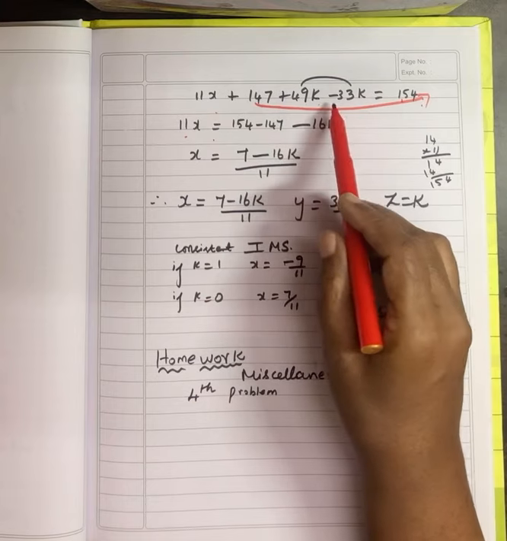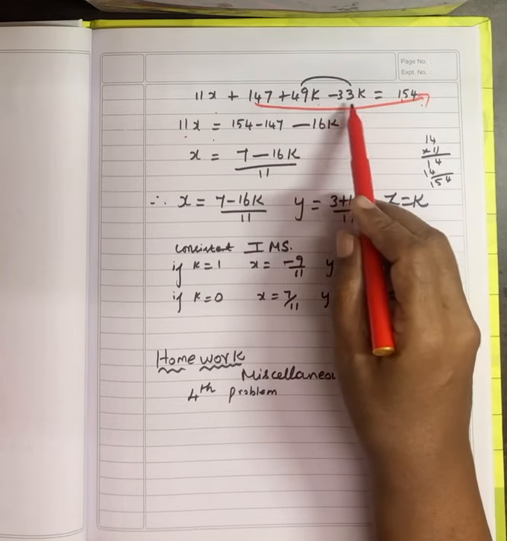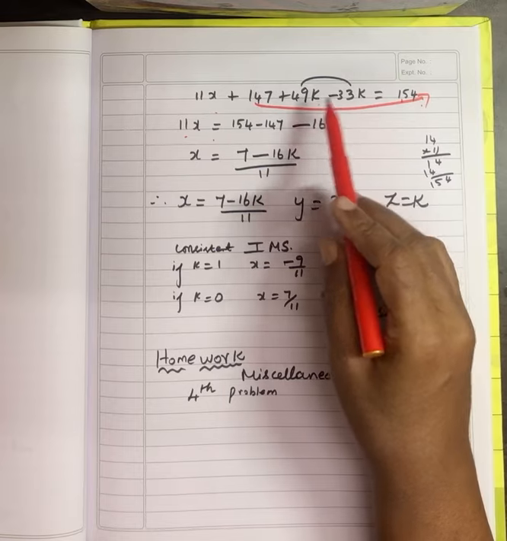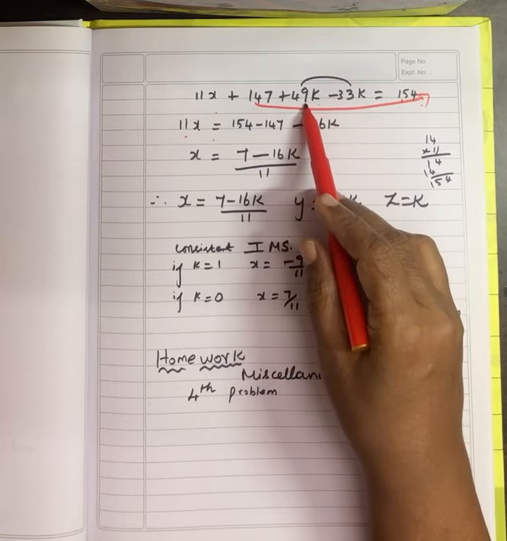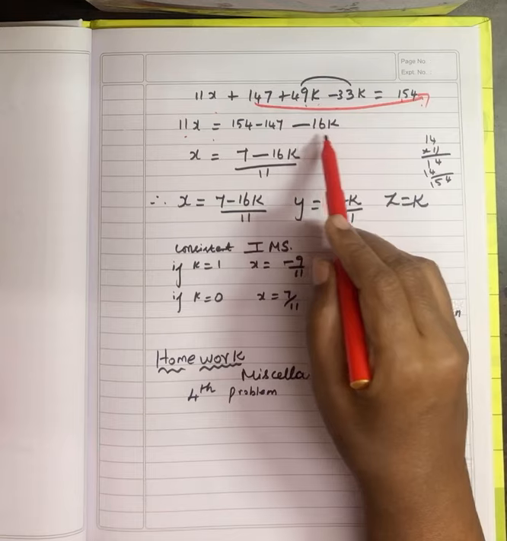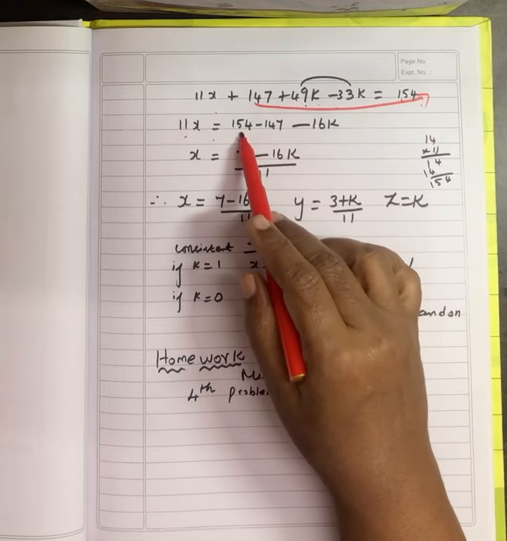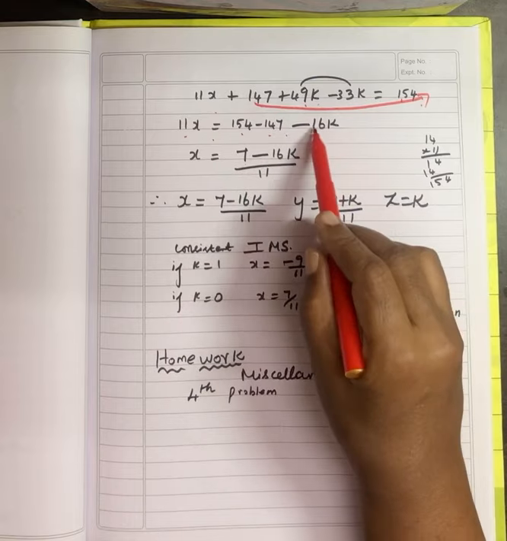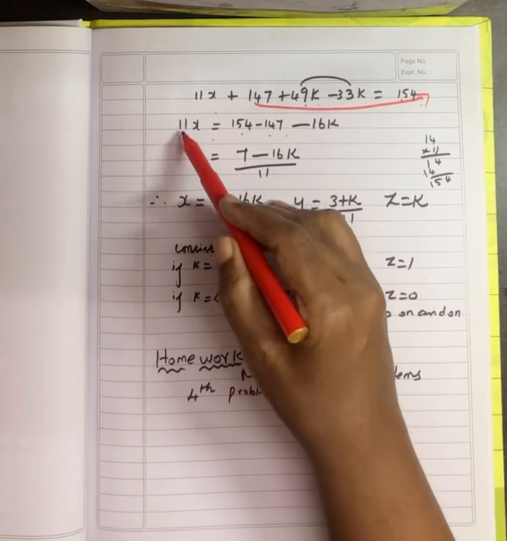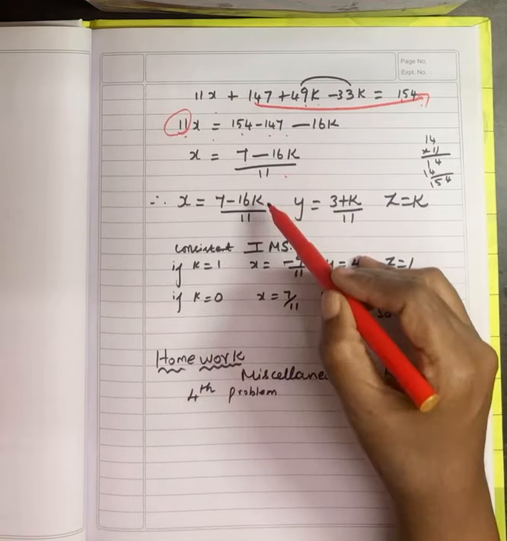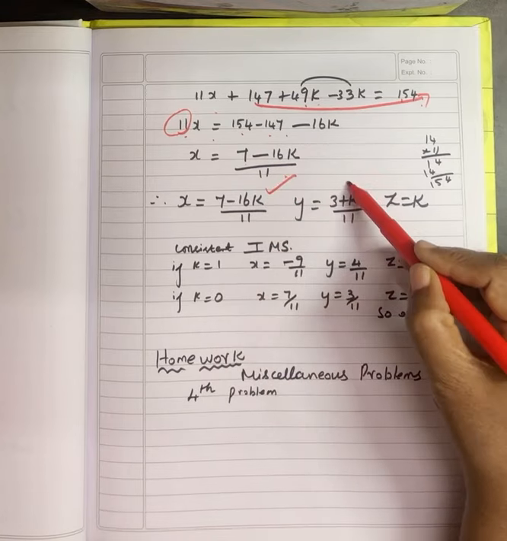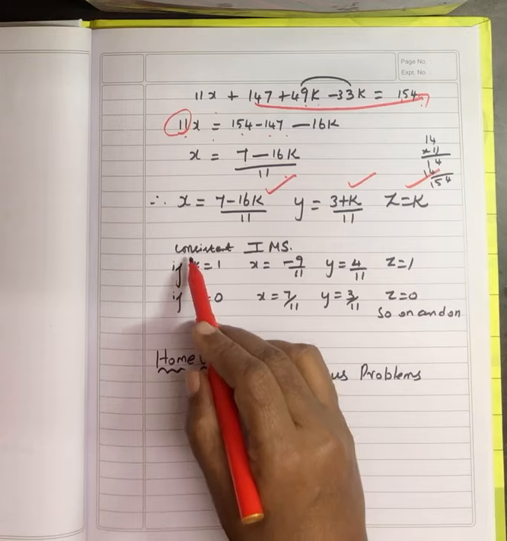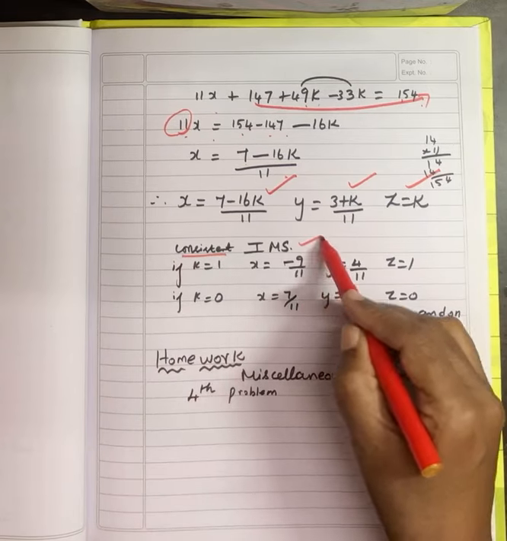147. These two, what will they become? 49k minus 33k means this is 16k. Plus 16k, when it comes here, it will become minus 16k. 154 minus 147, it is 7. Subtraction 16k, divided by this 11. So I have found out x, I found out y, I have found out z. So it is consistent, it has infinitely many solutions.